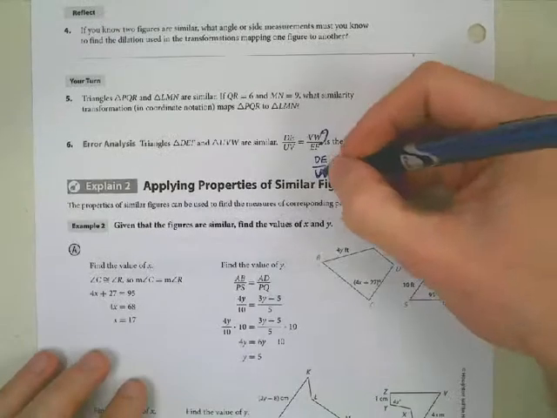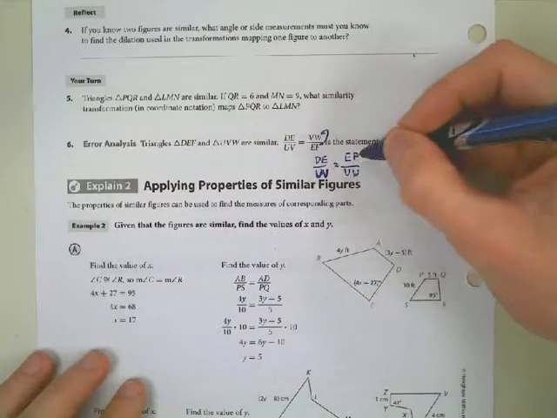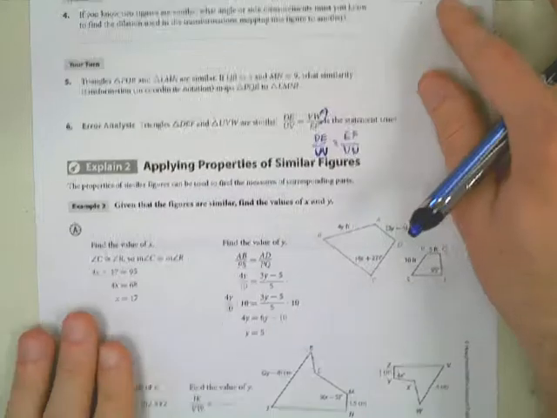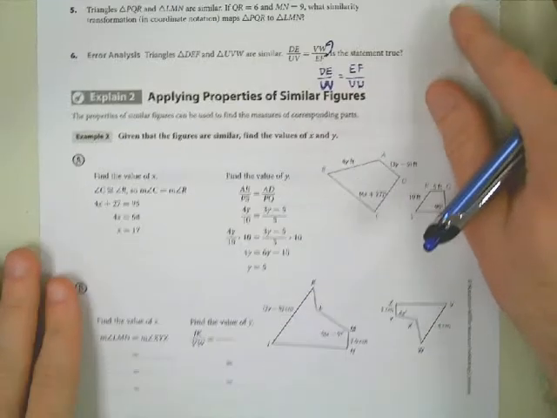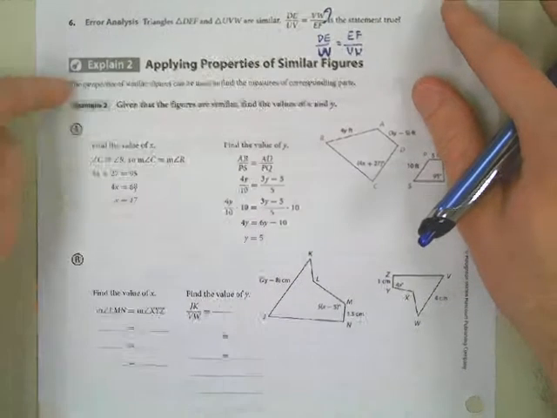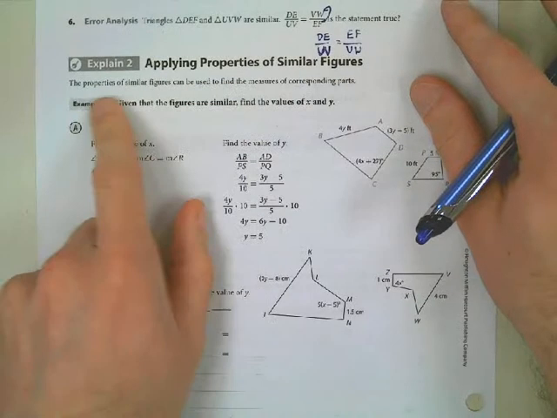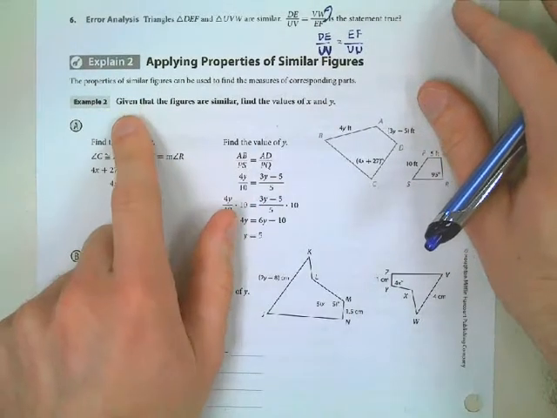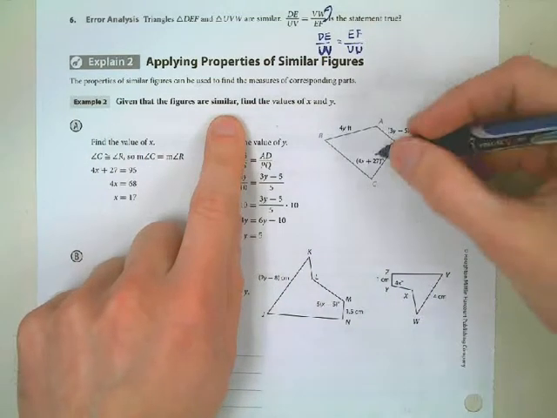All right, so finish up here. Applying properties of similar figures. The properties of similar figures can be used to find the measures of corresponding parts. Given that the figures are similar, so these two are similar, these two are similar, find the values of x and y. Letter A says find the value of x.